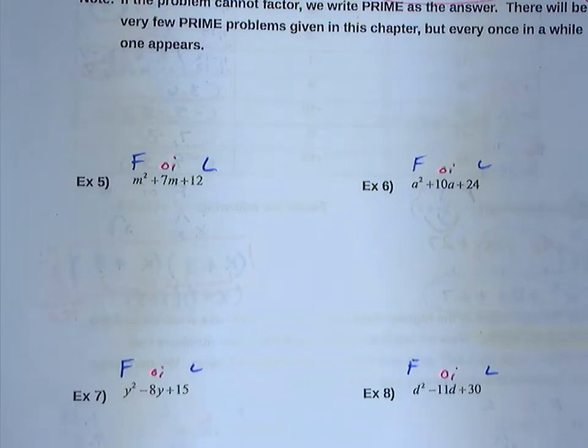Flag me down if you need help. You're already done. All right.